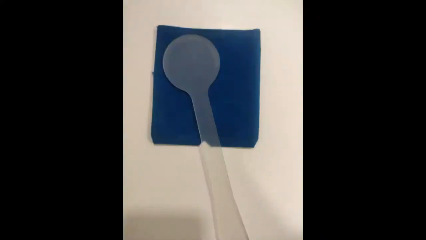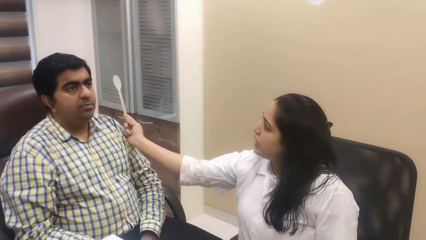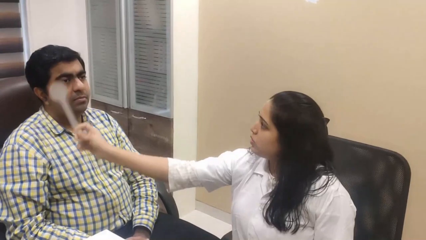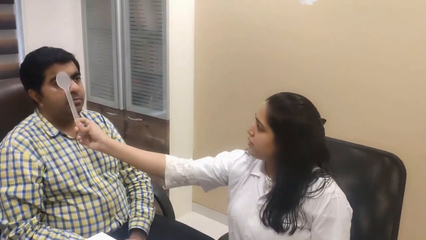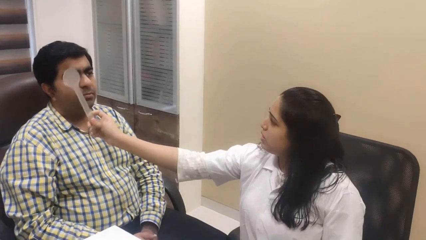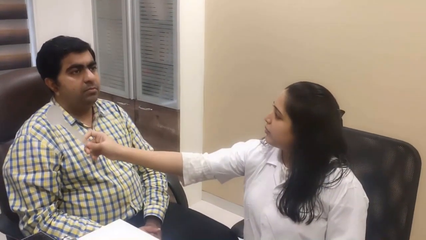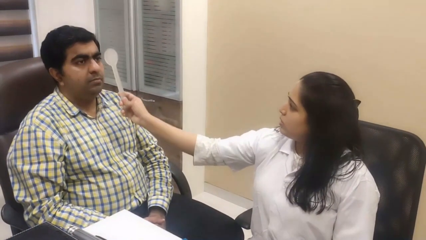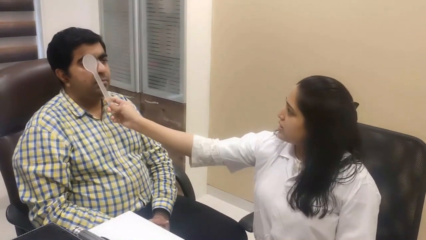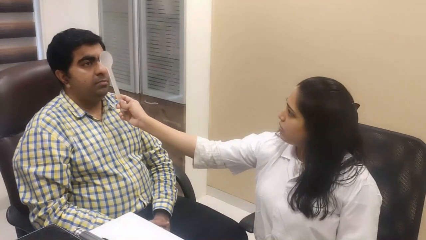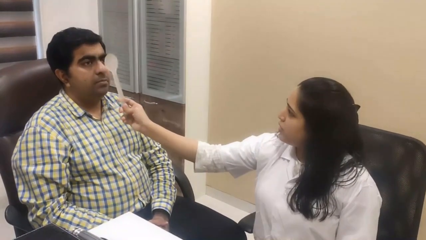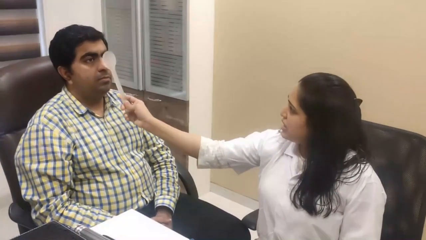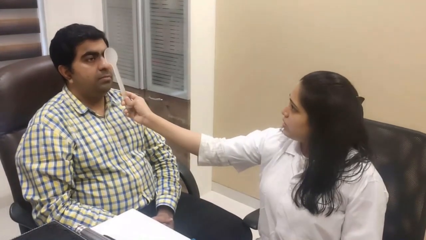Here we can see that on covering one eye, there is no movement of the other eye, which shows that there is no direct deviation, no manifest deviation present on covering one eye. Now I will do the alternate cover test to know if there is a latent or a manifest squint. If you see, there is a very slight amount of exotropia for distance without the glasses, almost minimal.